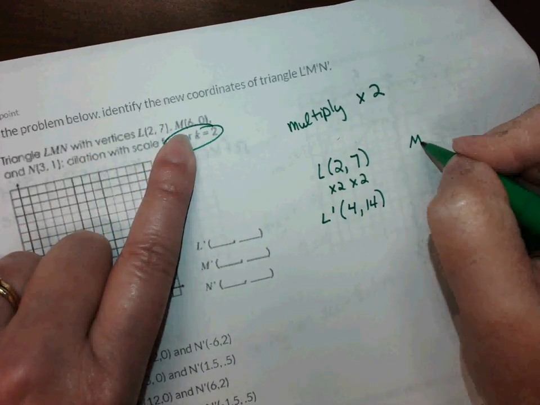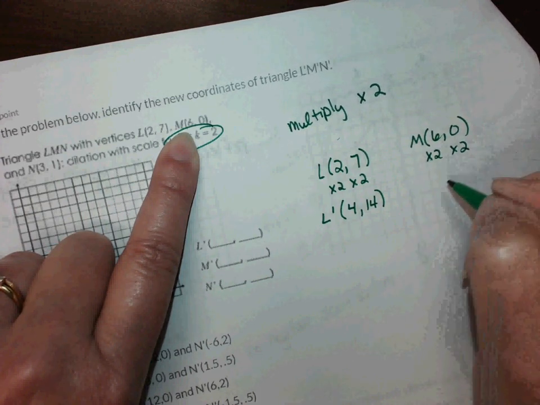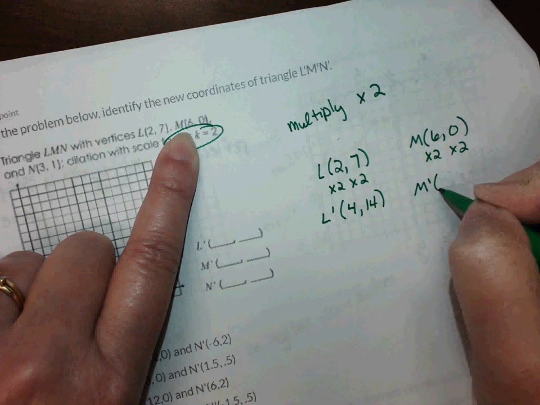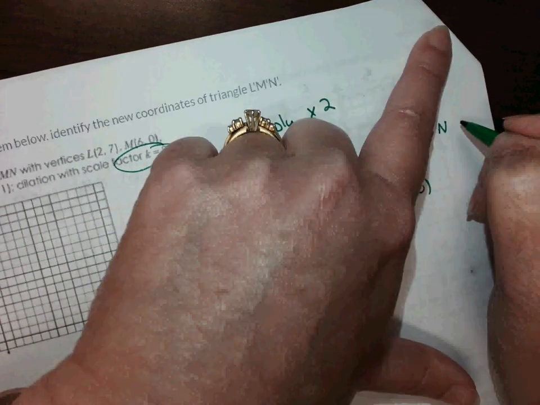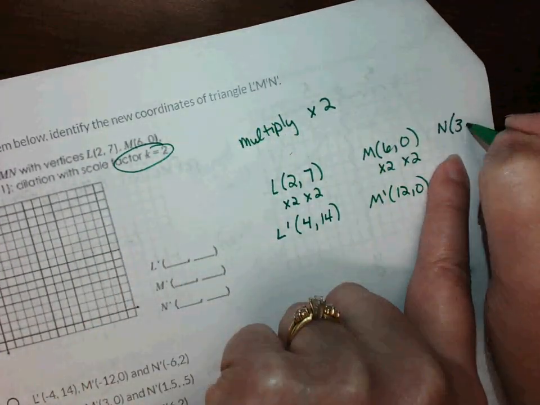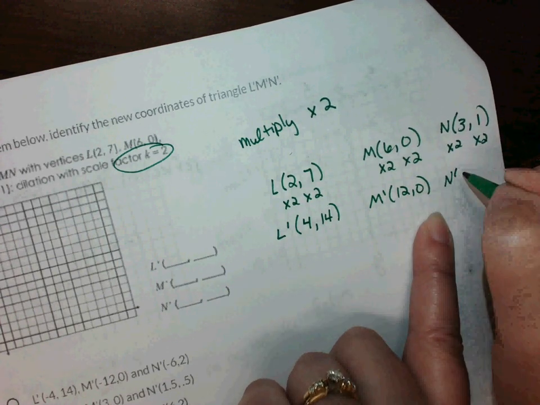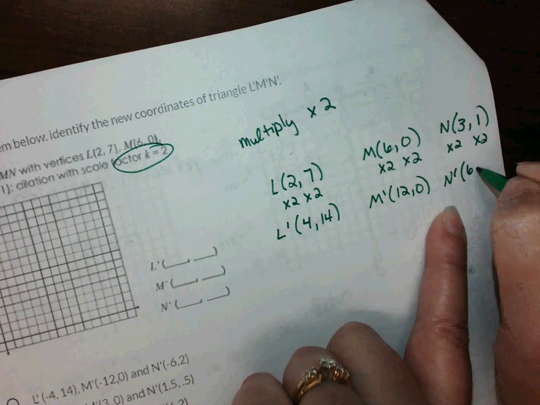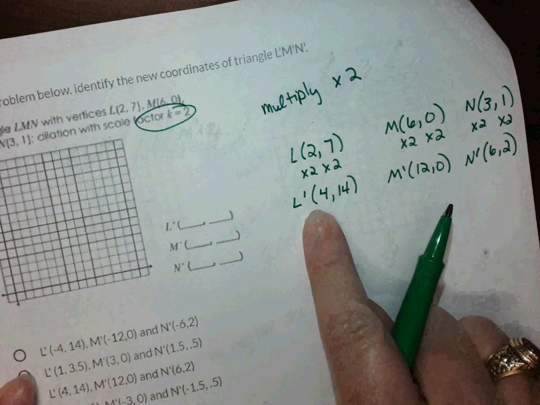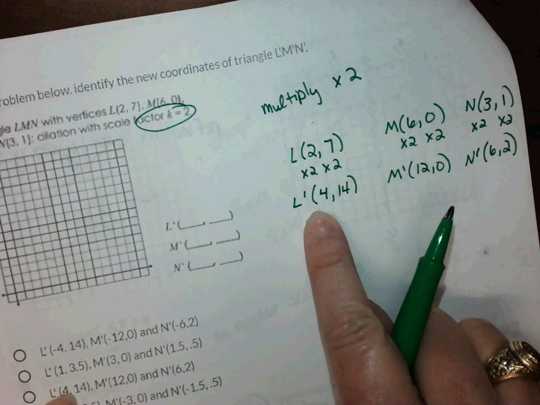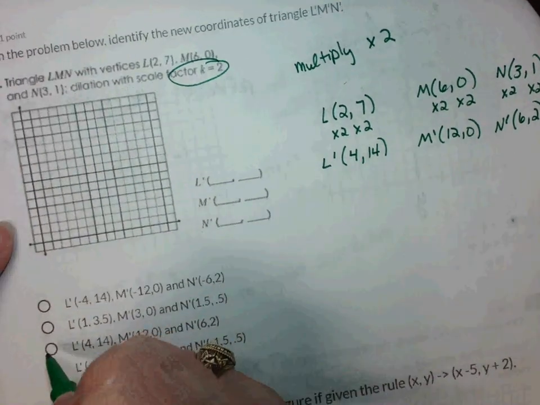All right. M is at 6, 0. So I'm going to do times 2 times 2. So M prime would be at 12, 0. And N is at 3, 1. So I'm going to do times 2 times 2. N prime would be at 6, 2. So L prime is at 4, 14. It's looking like it's this one. Double check, 12, 0, and 6, 2. Yes.